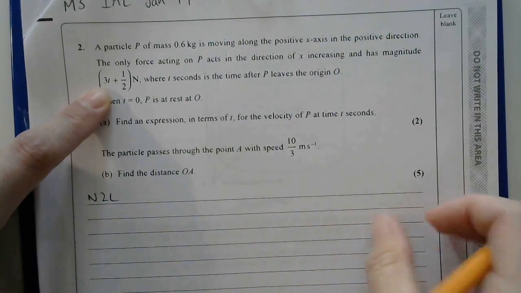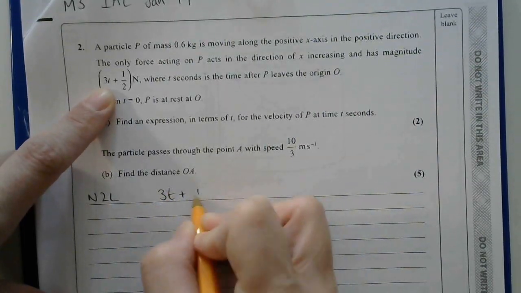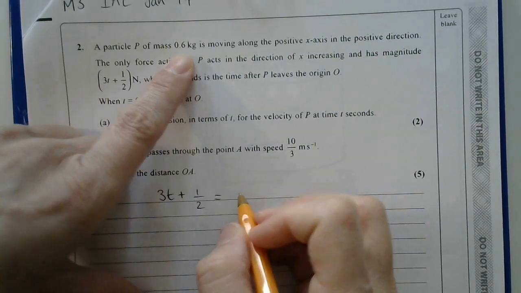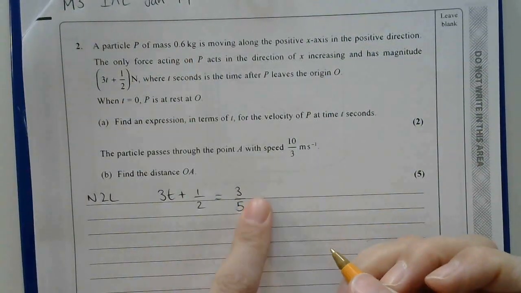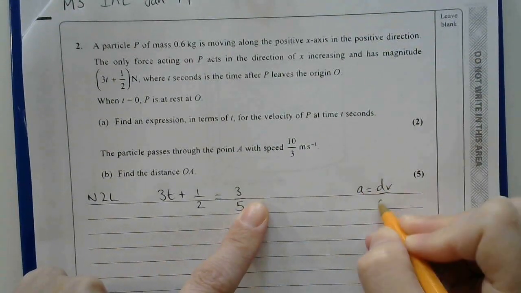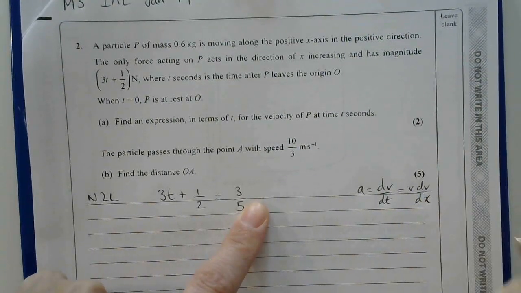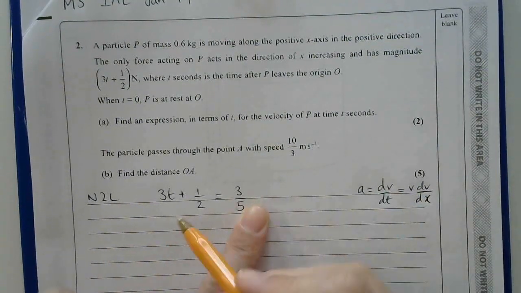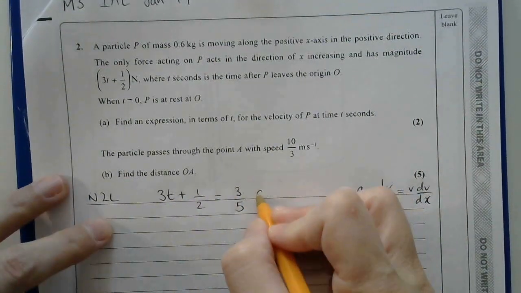is the mass times the acceleration. So I have resultant force is equal to the mass, and 0.6 is 3/5, multiplied by the acceleration. Now for the acceleration, I can use dv by dt, or I could use v dv by dx. And in this case, because they gave me the force in terms of t, I'm going to use dv by dt.